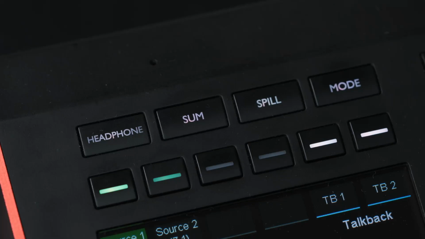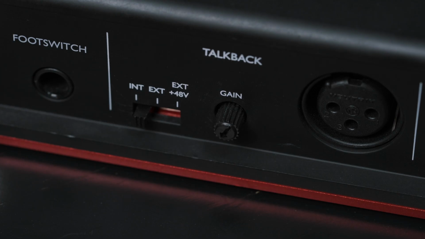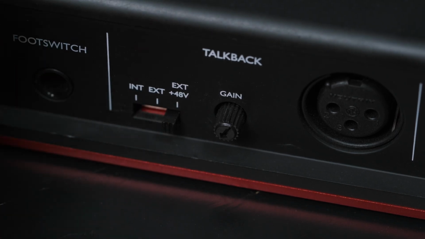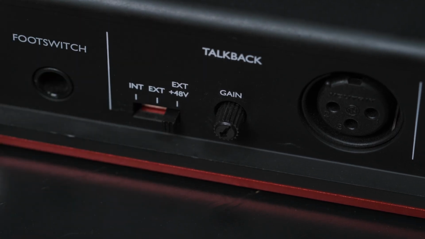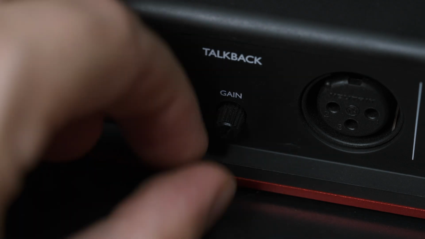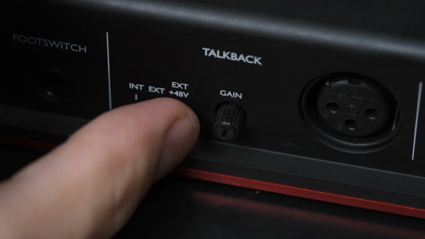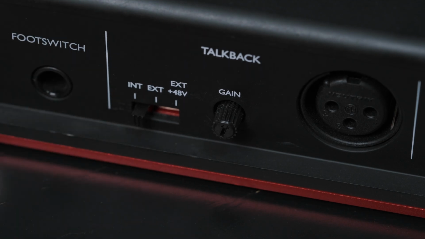The RedNet R1 is equipped with an internal microphone and a dedicated XLR input for talkback purposes. On the rear of the device will be a switch for choosing the desired option, including the ability to apply 48 volts on the XLR input. The talkback gain dial will adjust the volume for the selected source. For our demonstration, we will use the internal microphone.